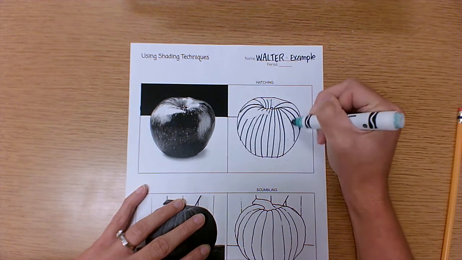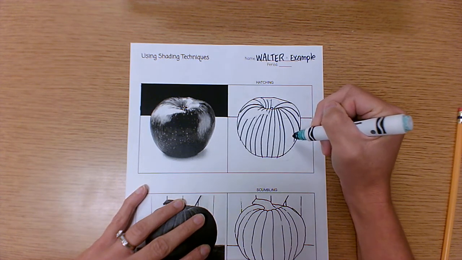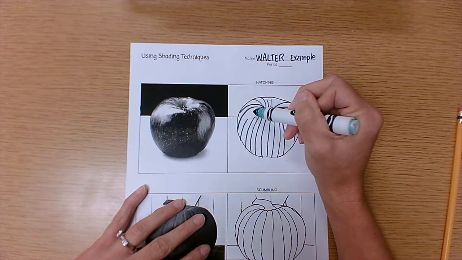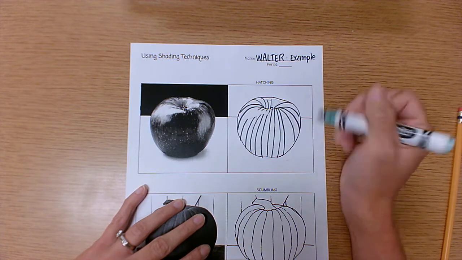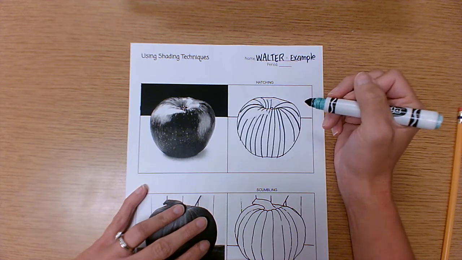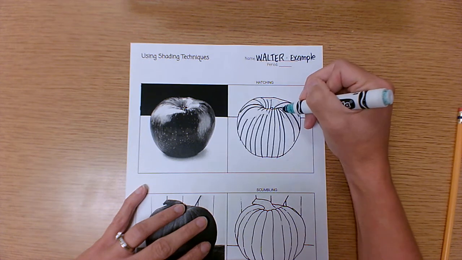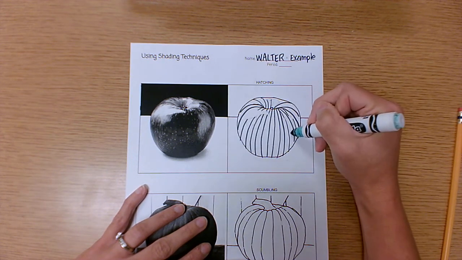So notice how even this is a highlight and I want it to be a light value. I want this value over here to look much lighter than this. So I am going to go ahead and pencil that in. So next I'm going to go through and add some medium values. So I'm going to take a look where my lighter areas are and fill in some lines in between those.